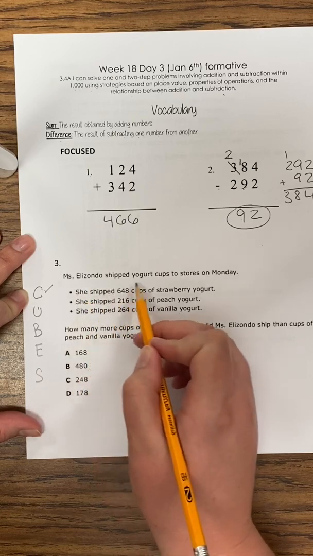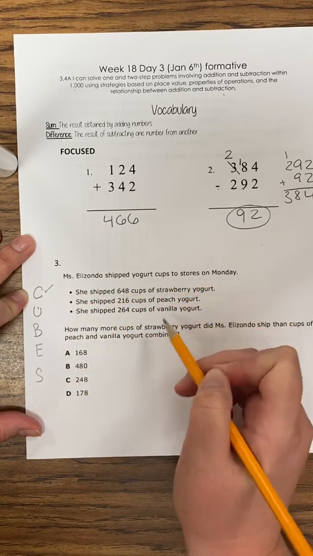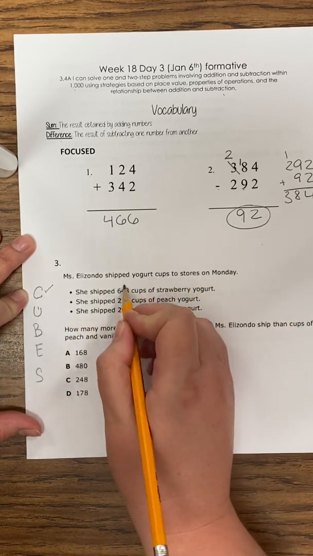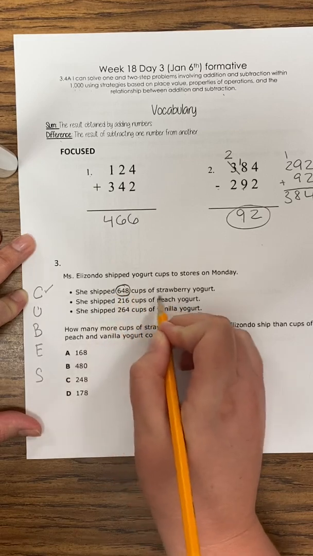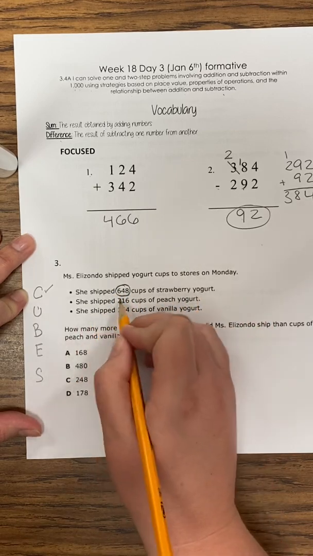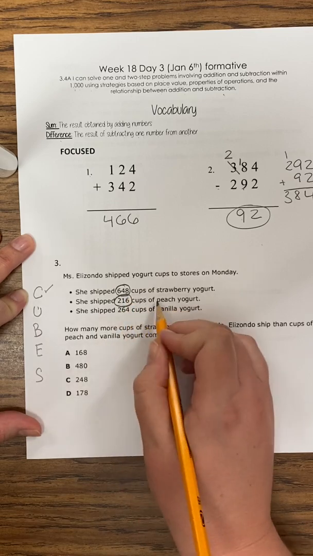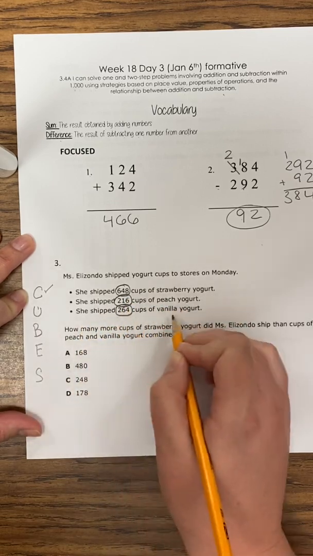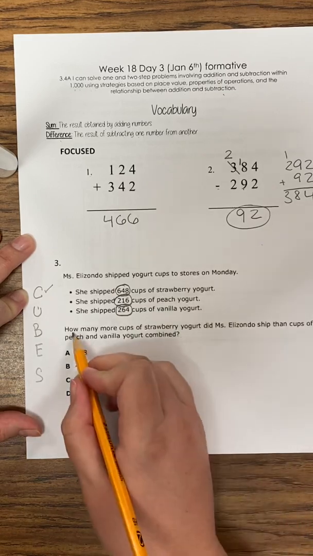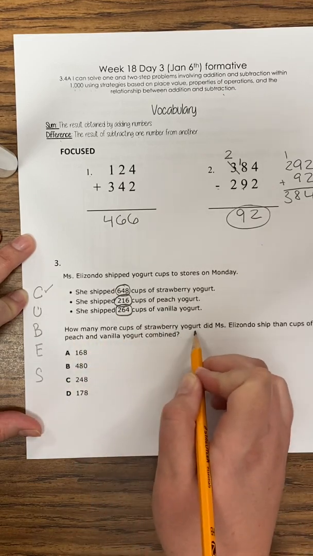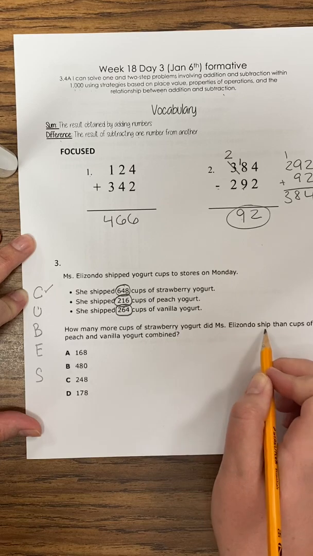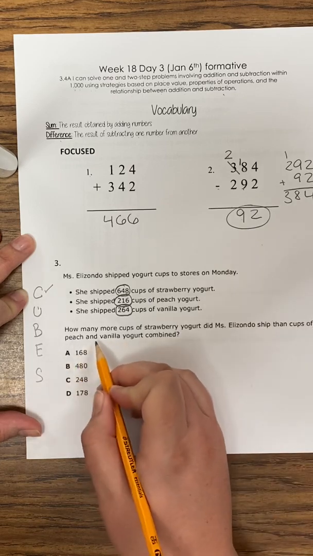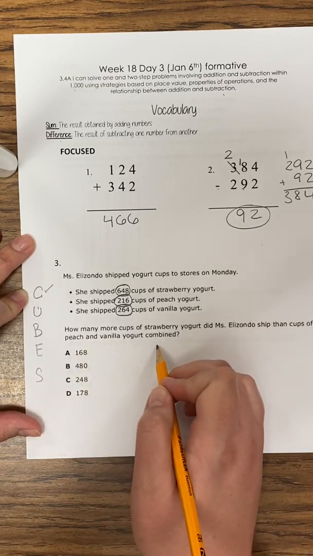Miss Alonzo shipped yogurt cups to stores on Monday. She shipped 648 cups of strawberry yogurt. She shipped 216 cups of peach yogurt. She shipped 264 cups of vanilla yogurt. How many more cups of strawberry yogurt did Miss Alonzo ship than cups of peach and vanilla yogurt combined?